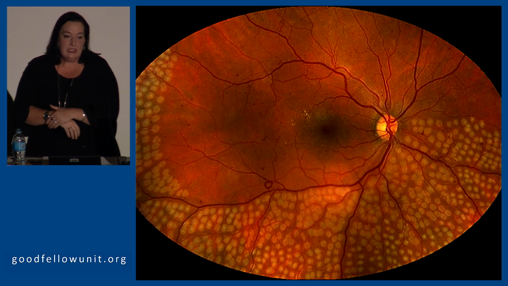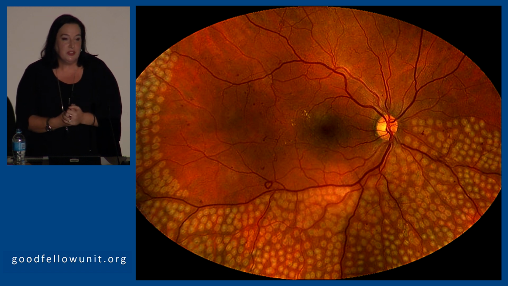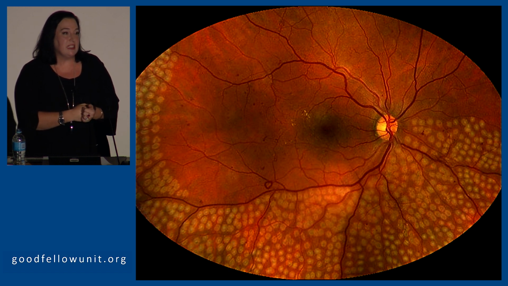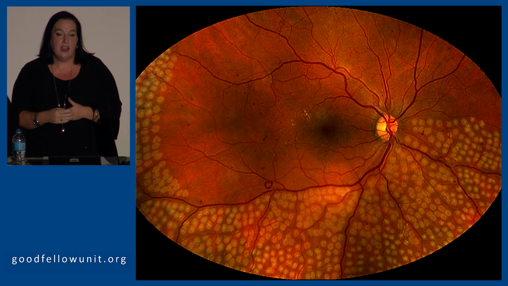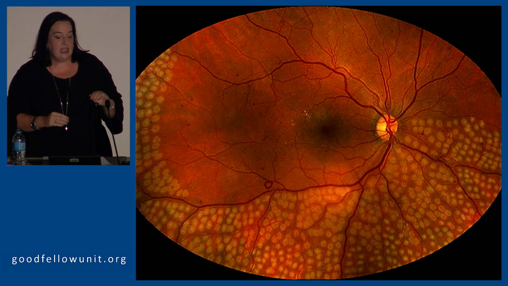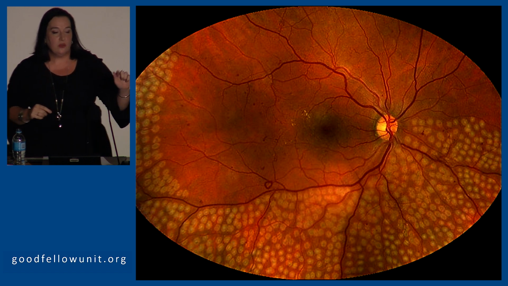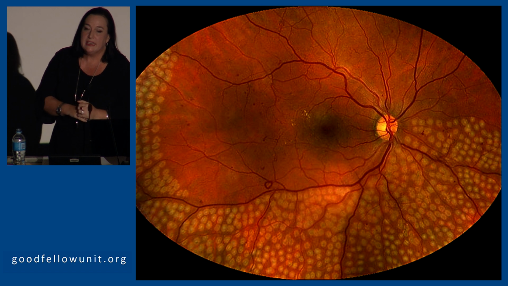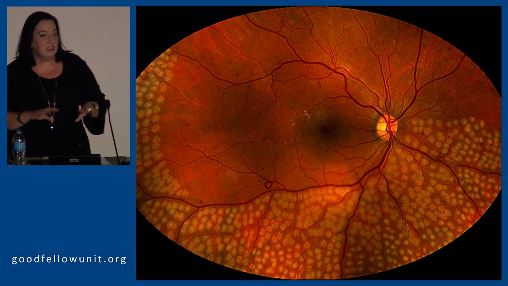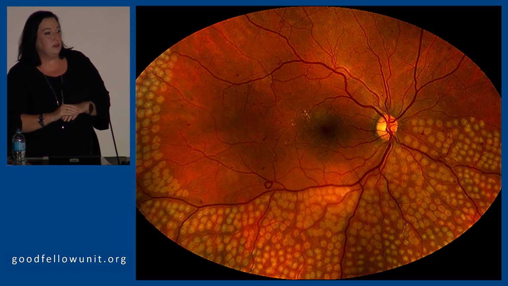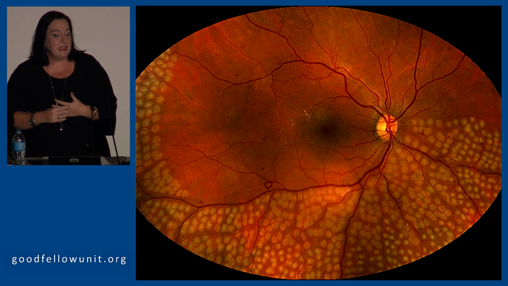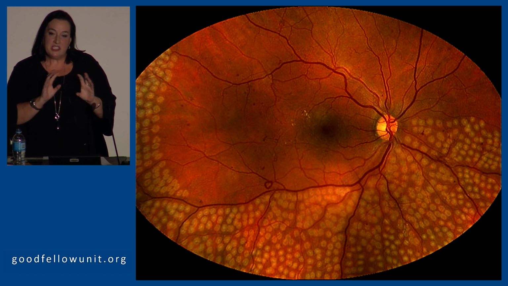In the clinic, what do we do? We preserve sight as best we can when it's arrived. So this is an image of a patient who's had laser treatment. So laser treatment, you can see those little white spots, okay? We do laser treatment in the periphery, and that's called panretinal photocoagulation, or PRP, and in the macula we do it a bit more focal.